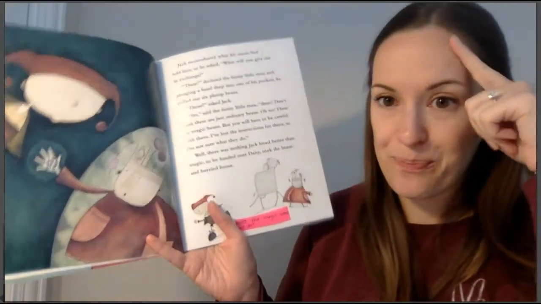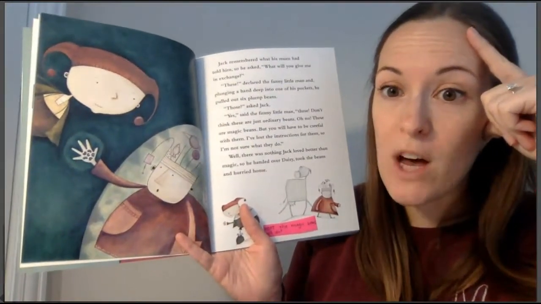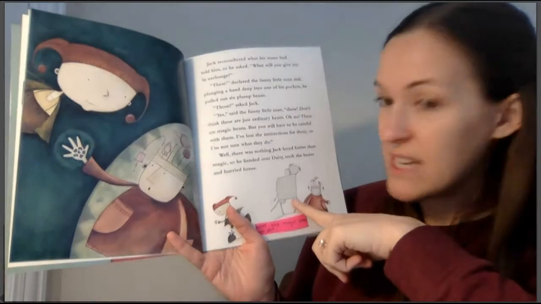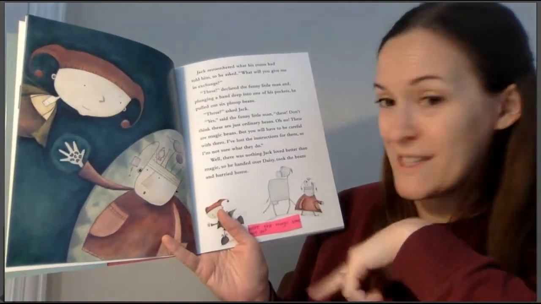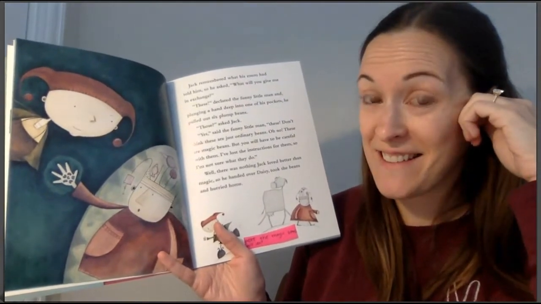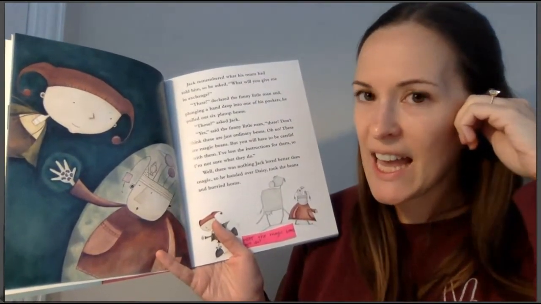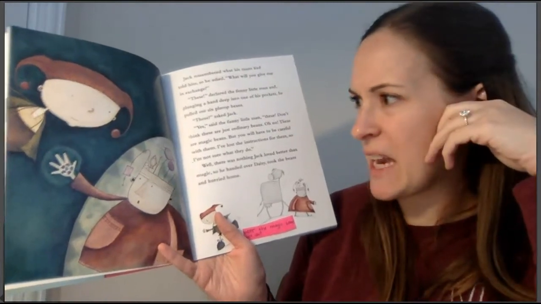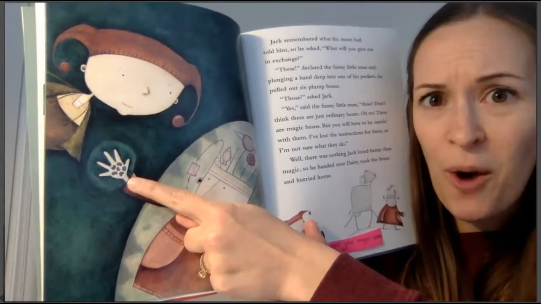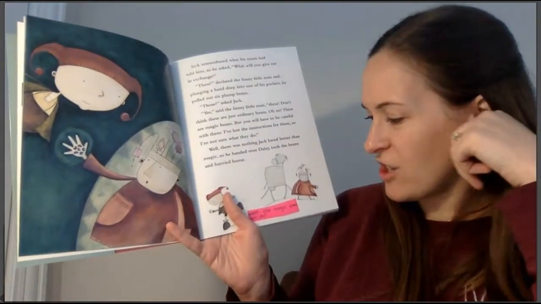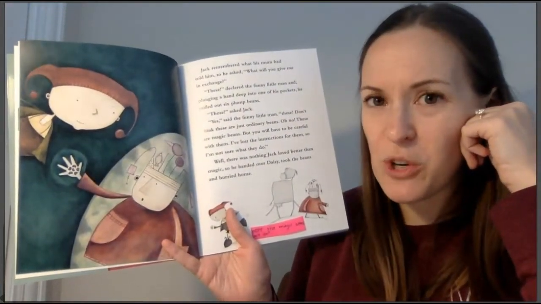Oh man, you guys. So Jack's mom told Jack to swap Daisy for some food. What did he do instead? Yeah, he swapped her for some magic beans. Is that going to be enough for them to eat? No way. What do you think, Jack? What do you think the magic beans will do?